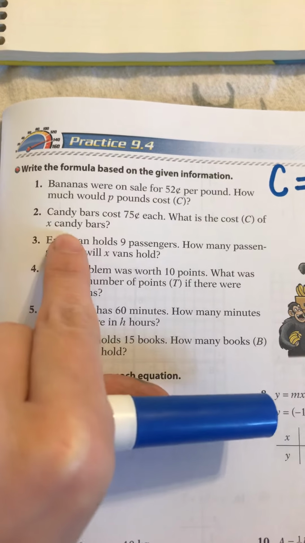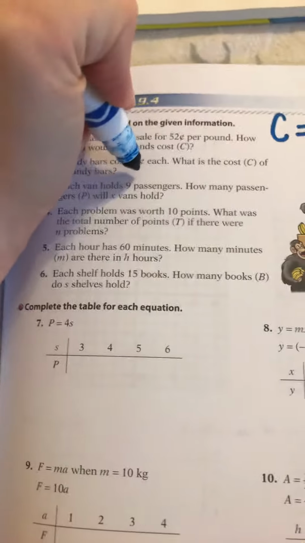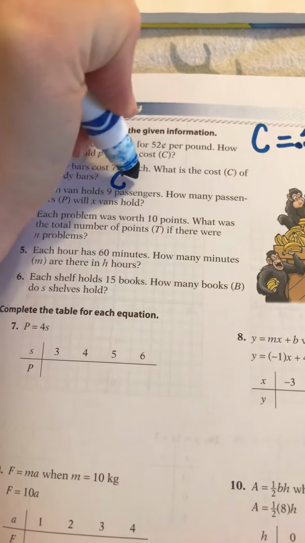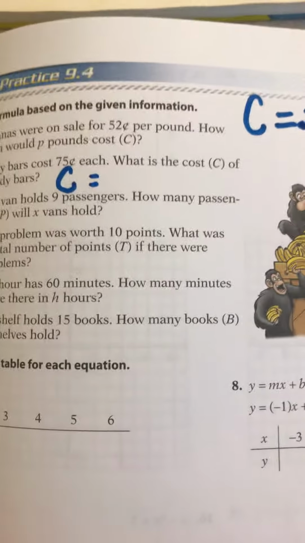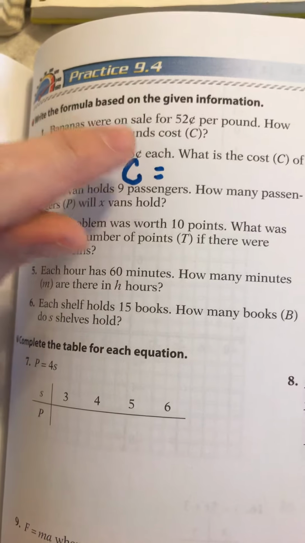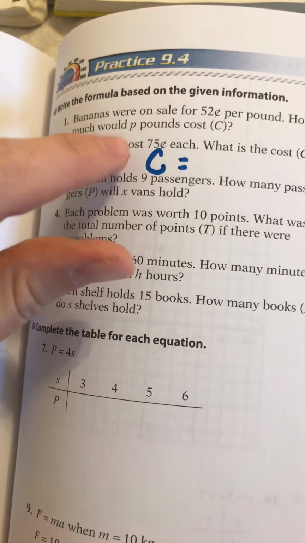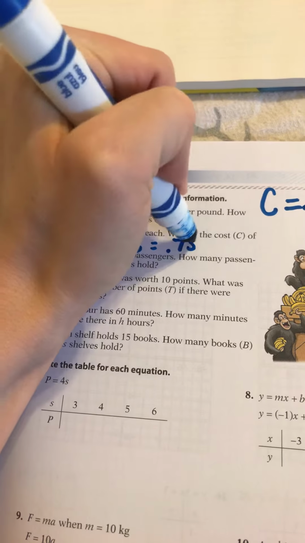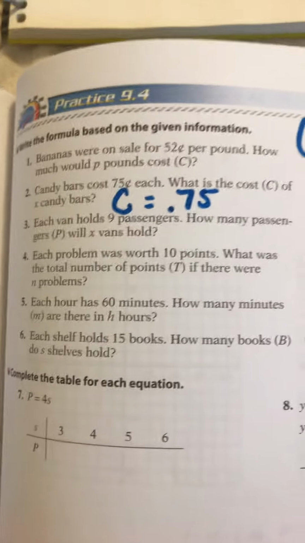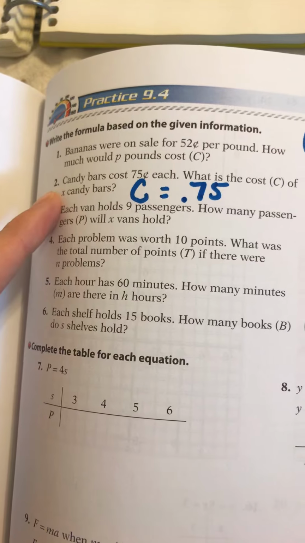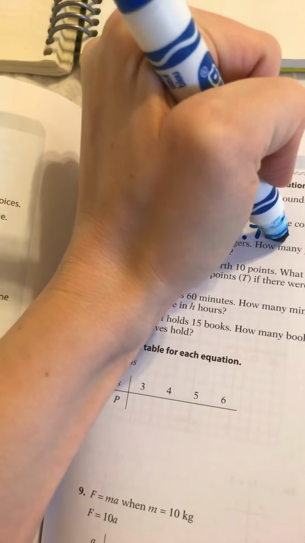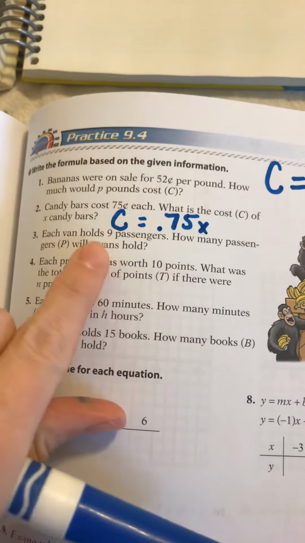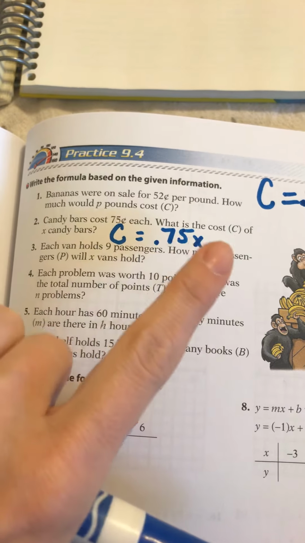What is the cost of X amount of candy bars? Again, our output is going to be cost, because that's going to be the total, equals, we know we are finding out the cost if we buy several candy bars. We don't know the number, so we know the cost of them is 75 cents, so we're going to put 0.75, because that represents 75 cents. And then we're going to put X in for candy bars, because we don't know how many candy bars there are. So it turns into C equals 0.75X.